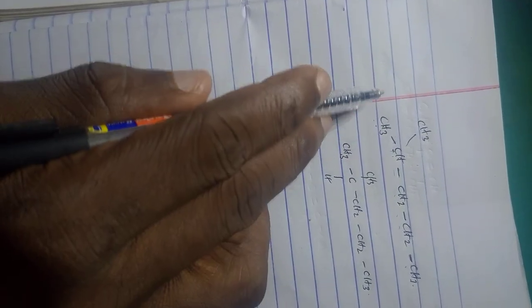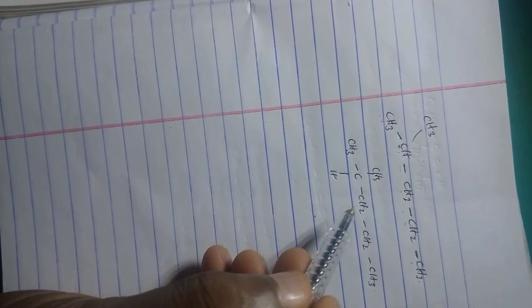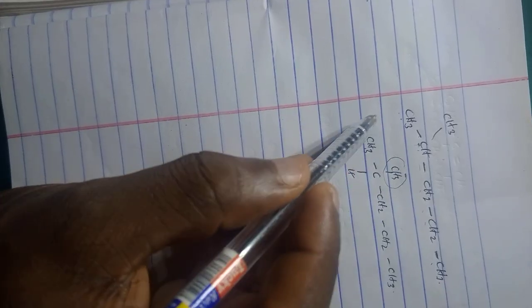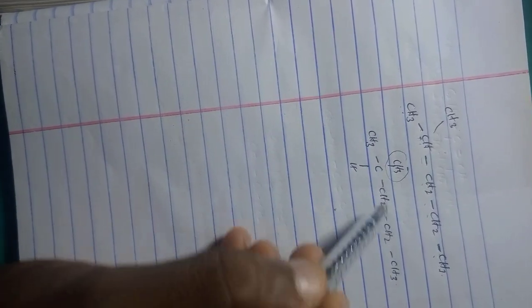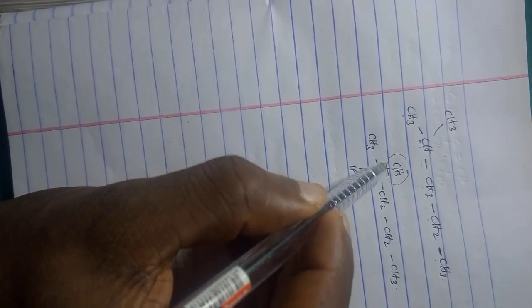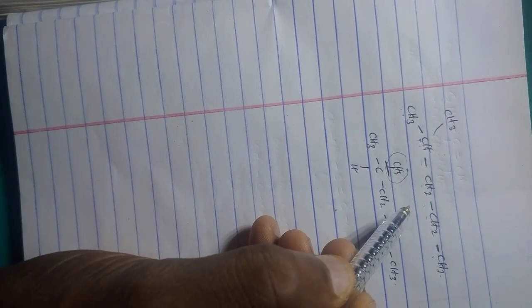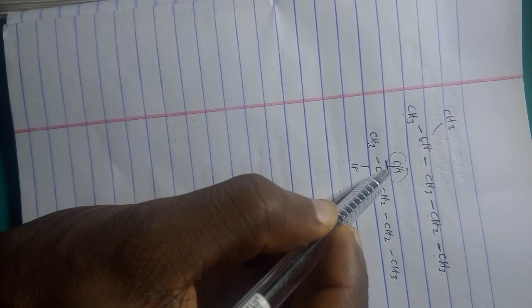Now, if you want to name, after focusing on the longest carbon, the next thing to do is to focus on the branched alkyl. You notice that this is branched to this longest carbon. You can see that it is not straight, like this pen. So this is branched to this. If you want to name this after noticing the longest carbon, the next thing you have to do is to look for the branched alkyl or branched compound. The branched compound here is CH3.